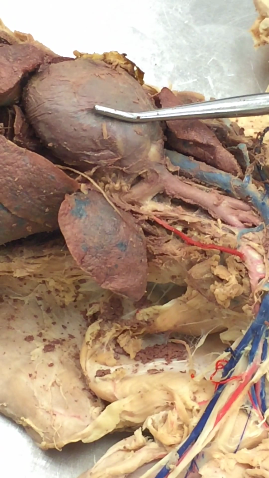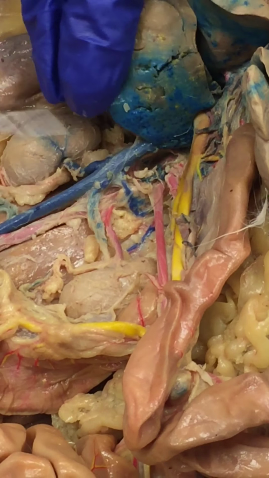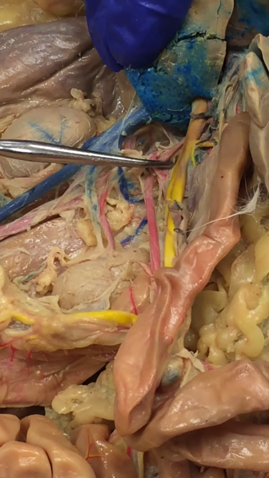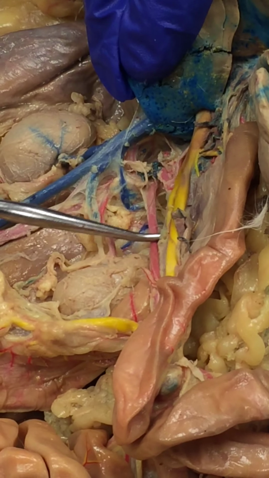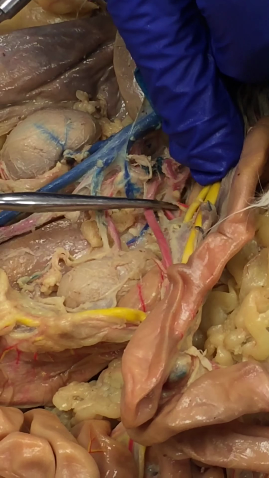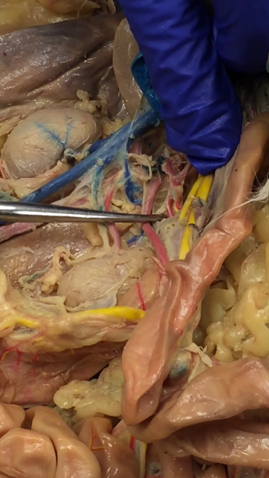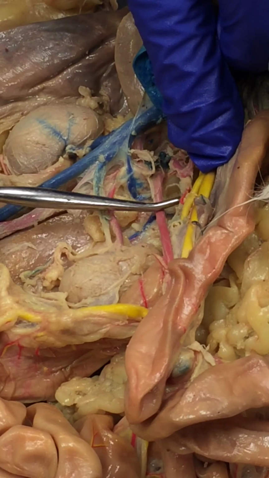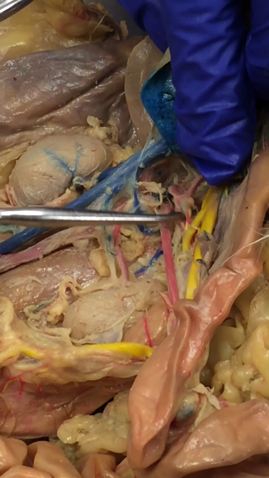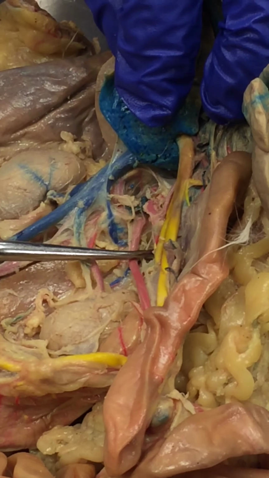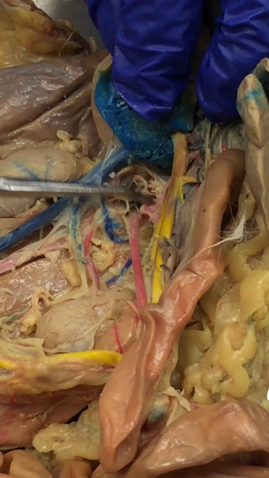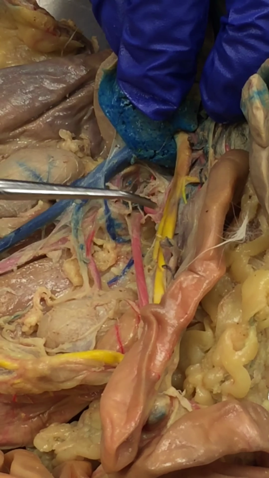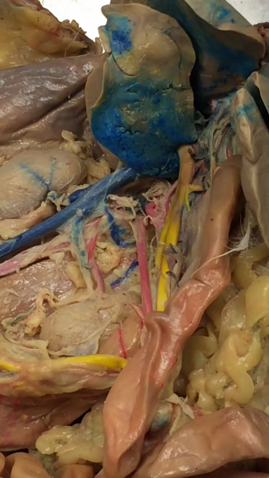And then this is the celiac trunk. See this one, the red one is the celiac trunk. And this is the hepatic artery, and this is the splenic artery right here. It's only that the gastric one didn't get well infused. For some reason it just got messed up. So that's why I like to do it on this one.